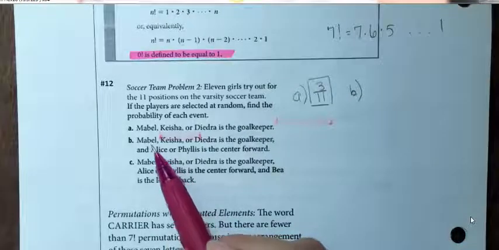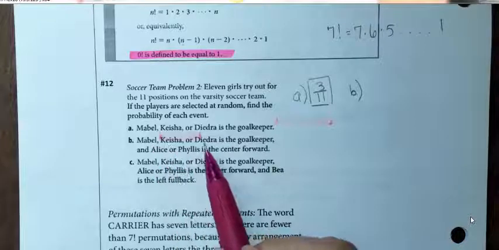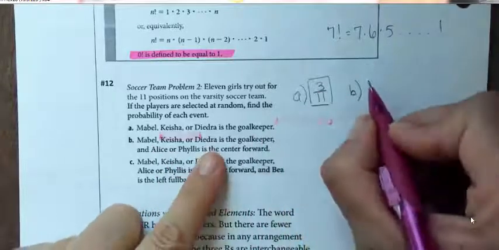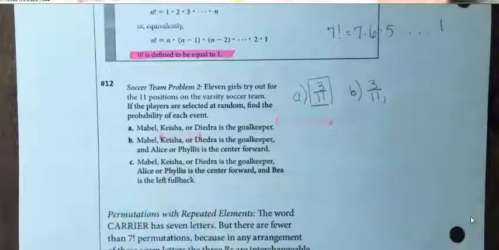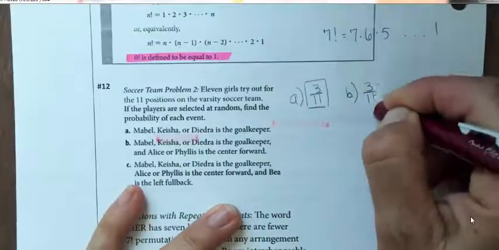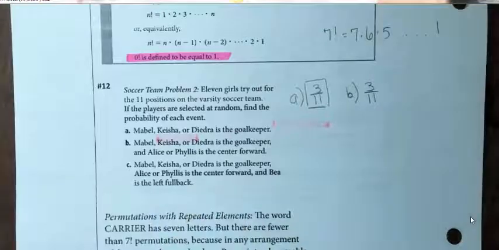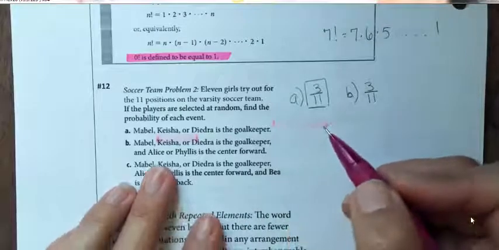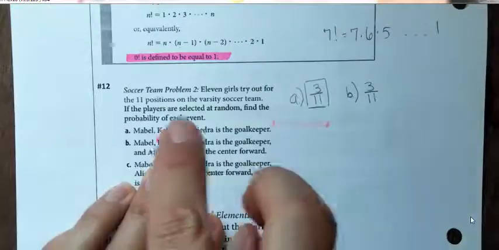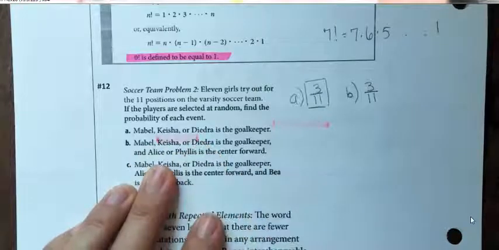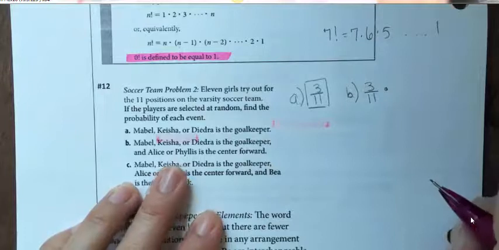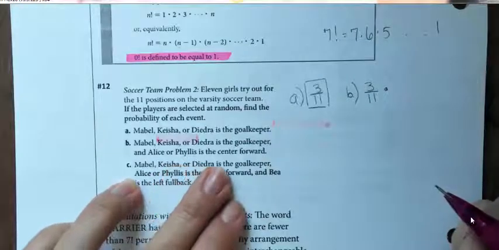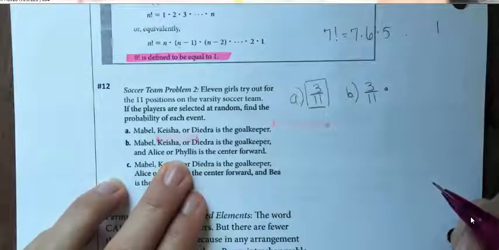Now B adds a little more to that. So we've got Mabel, Keisha, or Deirdre is the goalkeeper. Well, that's still 3 over 11. And so I want the probability of that event happening and the other event happening, so I'm going to multiply this. Alice or Phyllis is the center forward. Well, that's 2 girls.